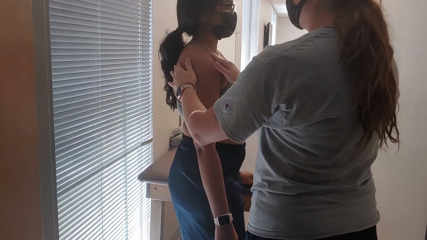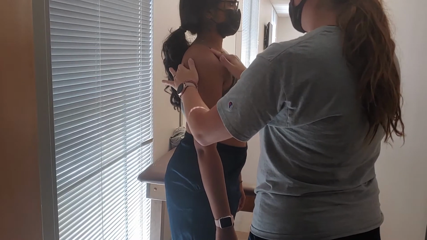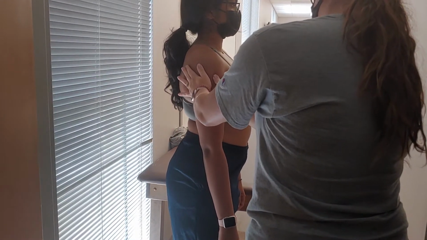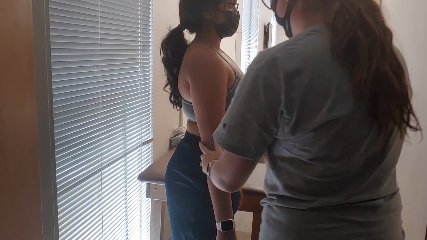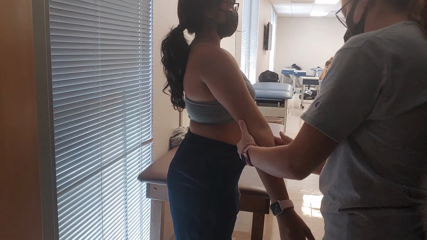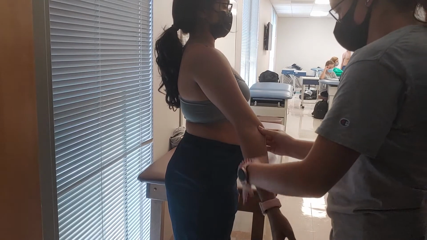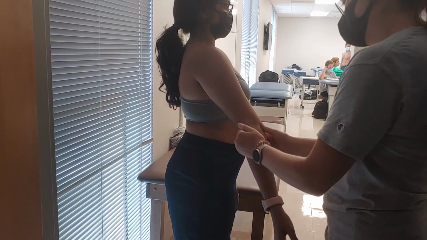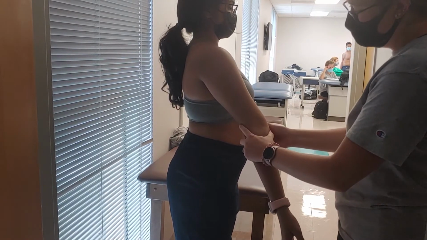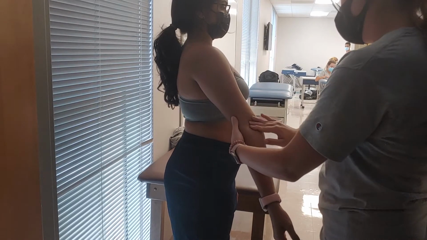So I'm going to palpate the acromion, clavicle, greater tuberosity, and the bicipital groove. Good. And I'm going to palpate the medial epicondyle, lateral epicondyle, the olecranon process, and the antecubital fossa.